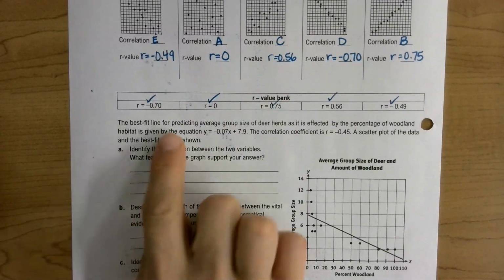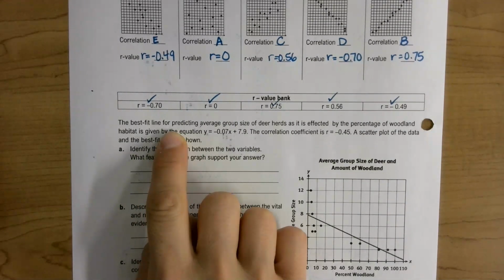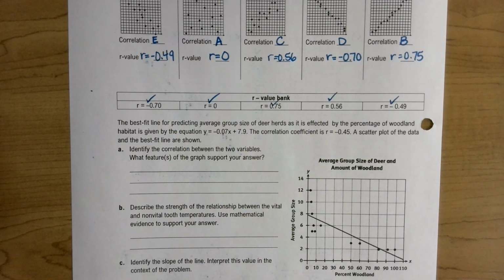The best fit line for predicting average group size of deer herds as it is affected by the percentage of woodland habitat is given by the equation y equals negative 0.07x plus 7.9. The correlation coefficient is R equals negative 0.45. A scatter plot of the data and the best fit line are shown. Identify the correlation between the 2 variables. What features of the graph support your answer?